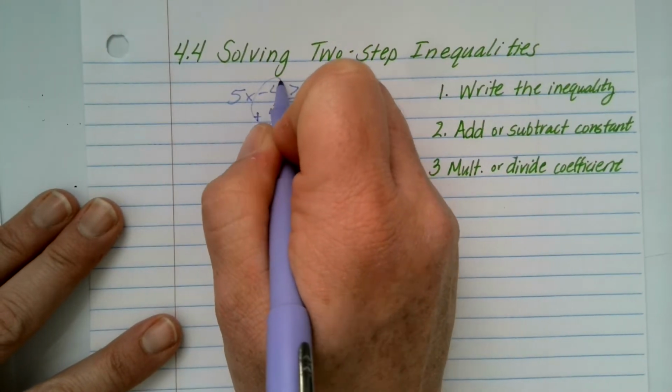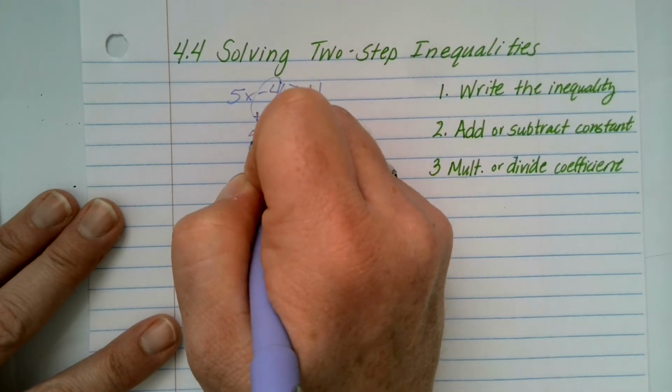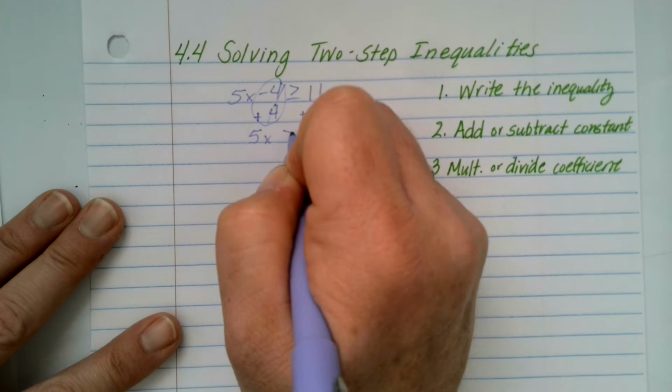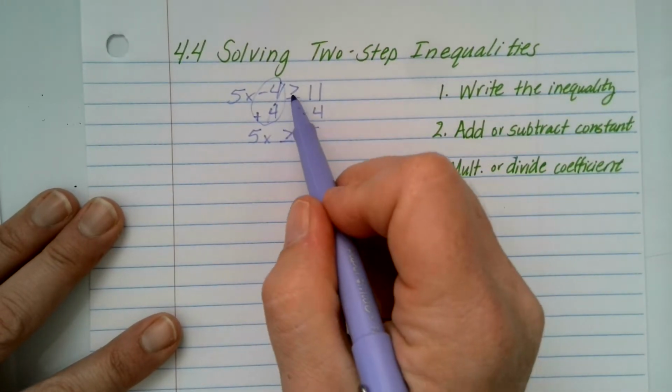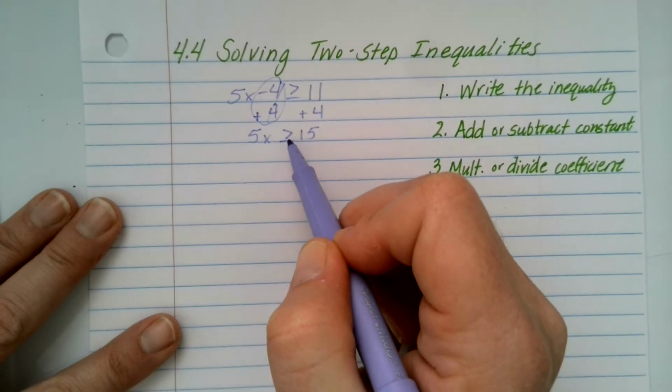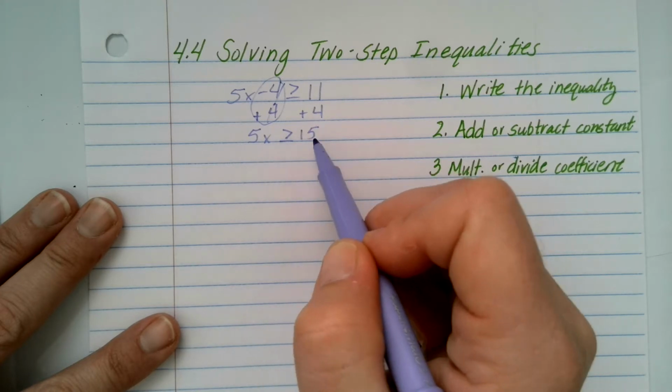So here, negative 4 plus 4 cancels out, and we are left with 5x is greater than or equal to 15. Now our inequality symbol just comes down unchanged because the only time it's ever going to flip is if we multiply or divide by a negative number, which we're not going to do here.